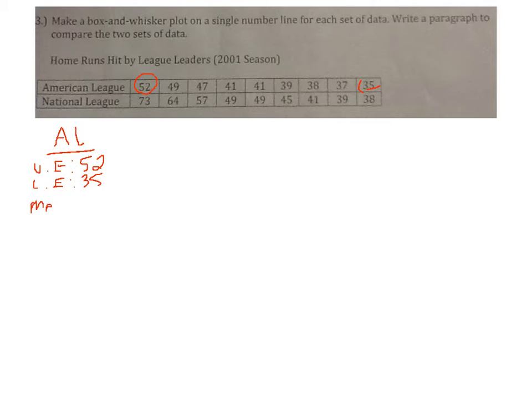The median is what's in the middle. So if we work our way to the middle, we got one, highest, lowest, next lowest, next highest, next lowest, next highest, next lowest, and that turns out to be 41.